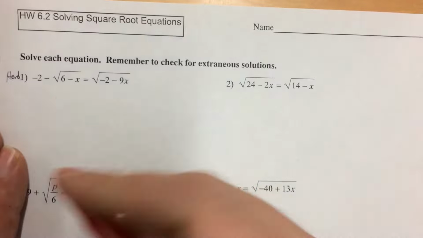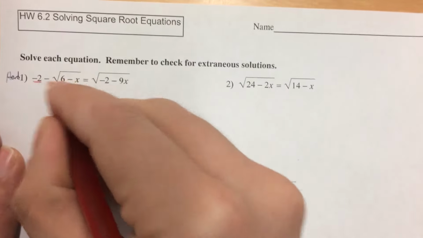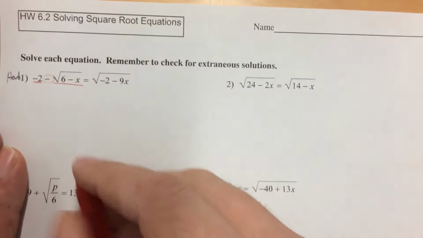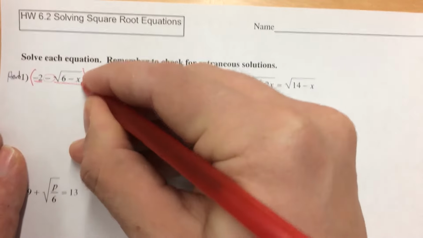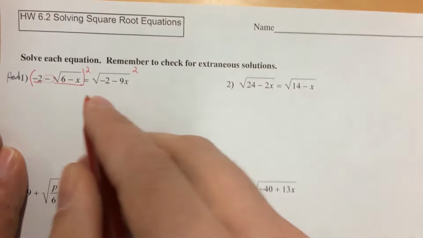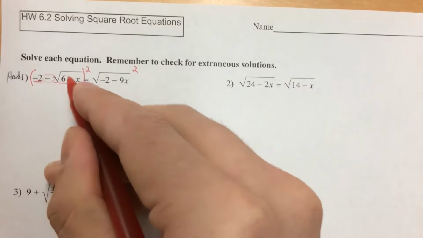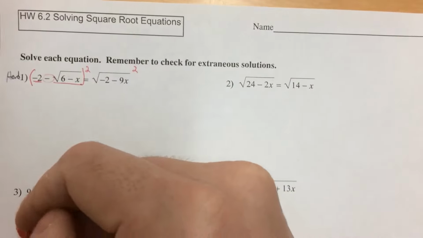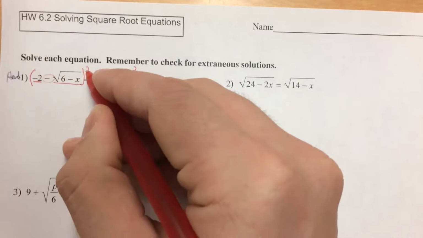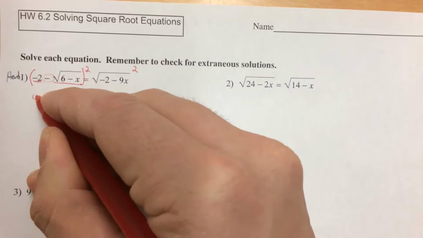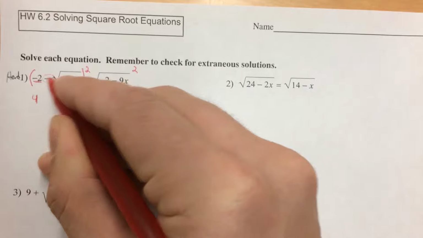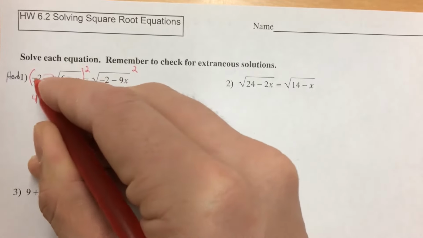When we square both sides, we have to recognize that this side is a binomial because there's a minus in the middle. So when we square it, we have to square the whole side, otherwise they wouldn't be equal. And this is a binomial. We have a shortcut for squaring binomials. We square the first one. -2 times -2 is 4. Then we multiply these two together and double it.